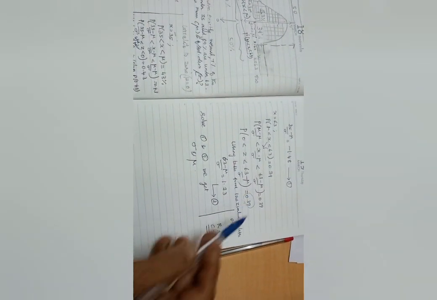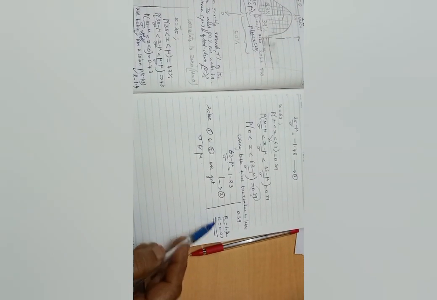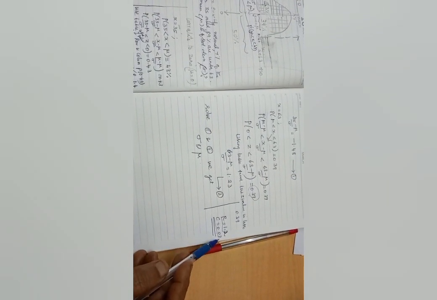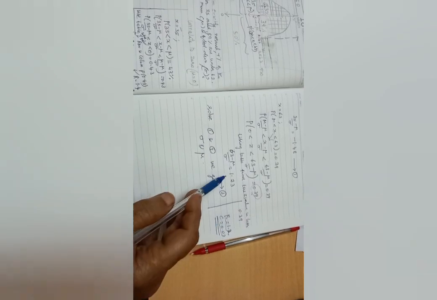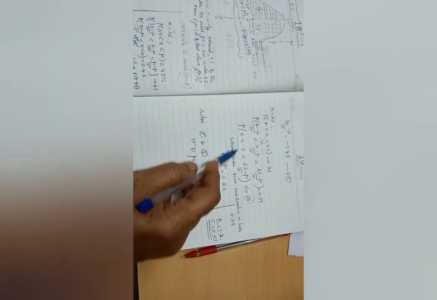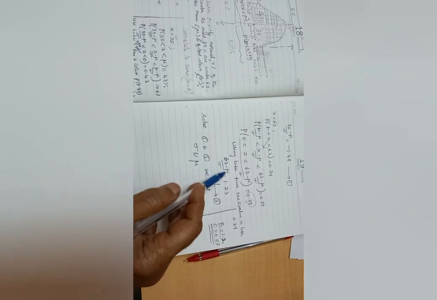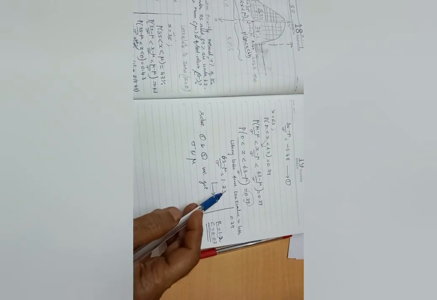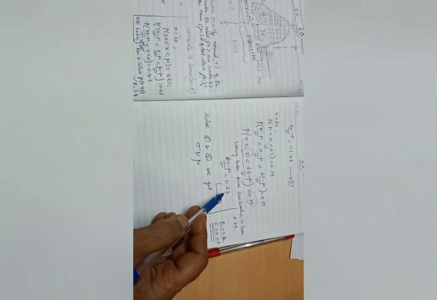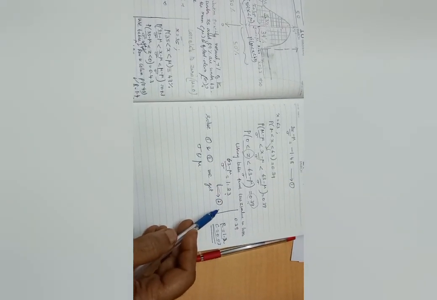For 0.39, the row is 1.2, the column value is 0.03. Summing up, we are getting 1.23. As it is on the positive side, we have 63 minus mu by sigma is equal to 1.23. This is the z value. So this is equation number 2.